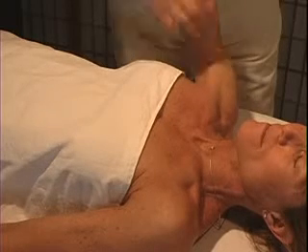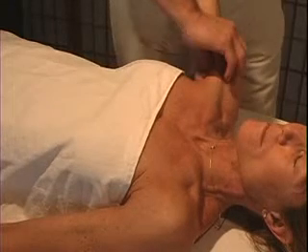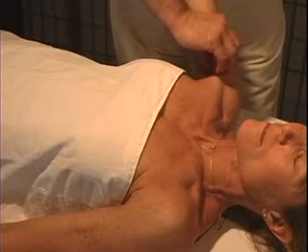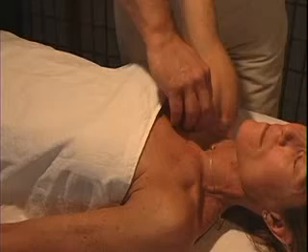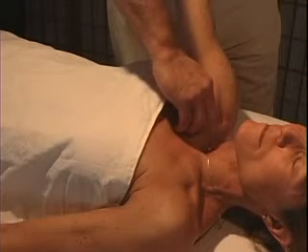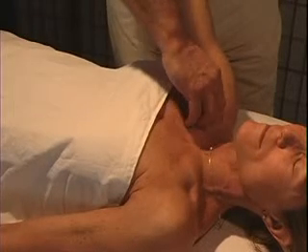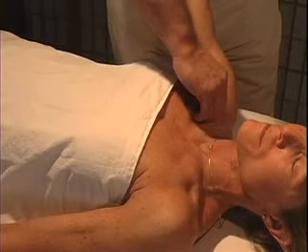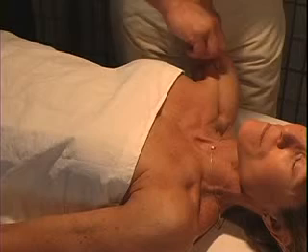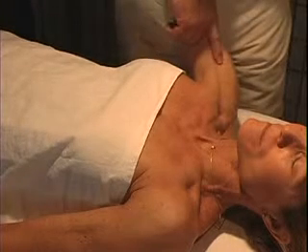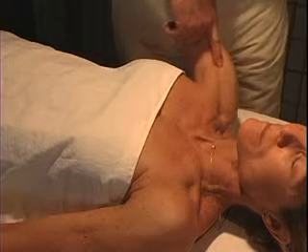I'm going to change hand position, palpate it as it inserts onto the greater tubercle, the crest of the greater tubercle of the humerus. I'm going to come back across and pick up the sternal head as we follow it across. As it makes its way and inserts in the same location, the crest of the greater tubercle of the humerus.